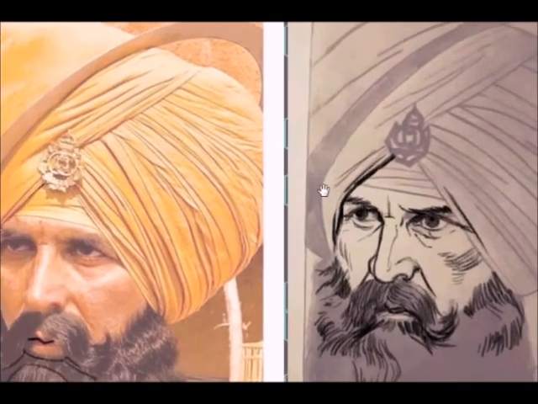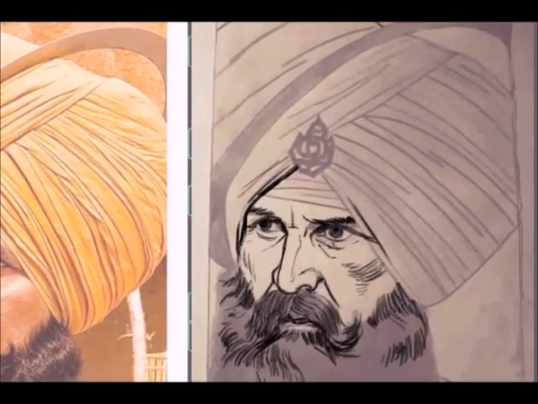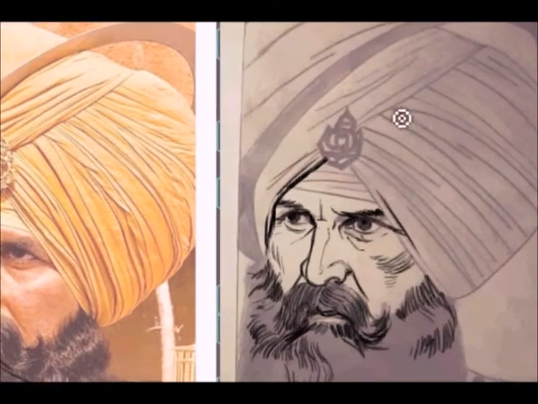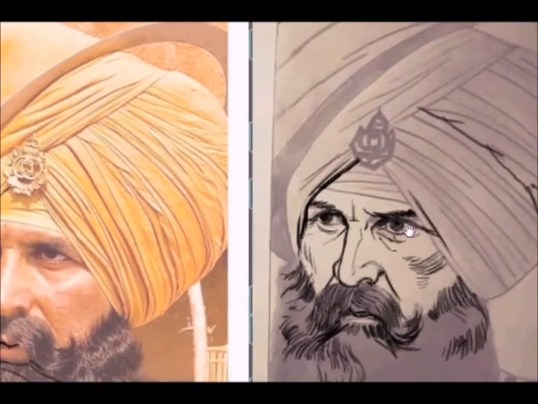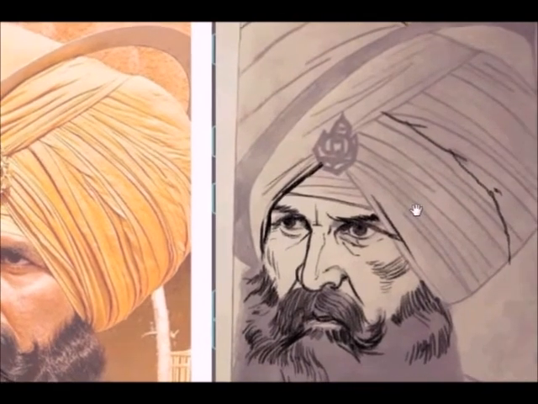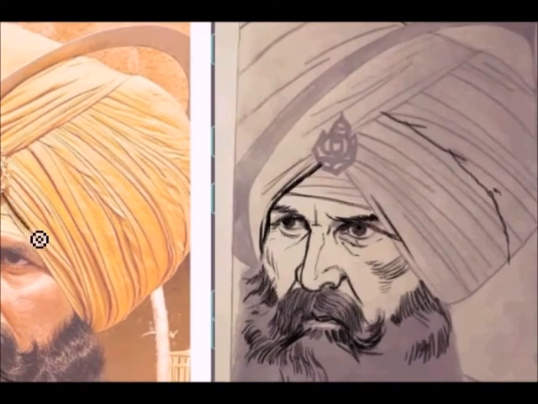And when we're drawing the folds of the turban, we want to make sure that we're capturing some of these rough folds. We want to capture some of the realistic texture of these folds, the bumps and the imperfections. And we want to get the major folds in as well. So this fold kind of starts to overlap that one right there. We want to get some of that in our drawing.